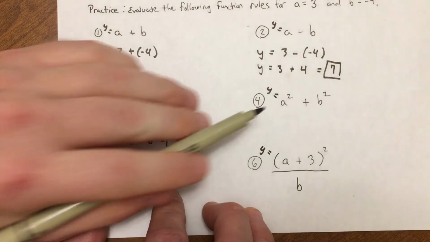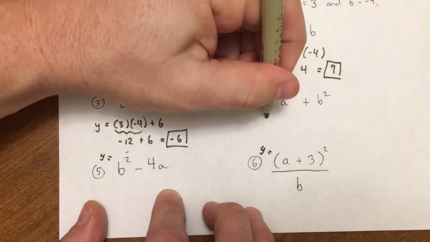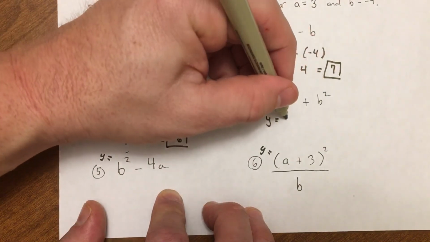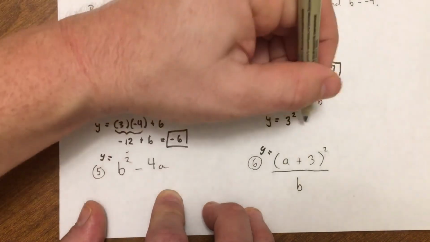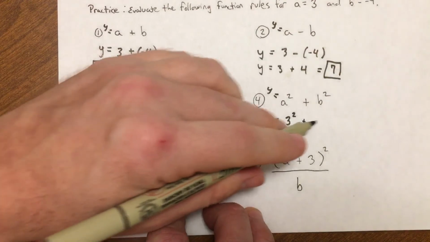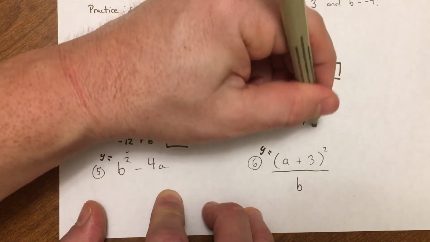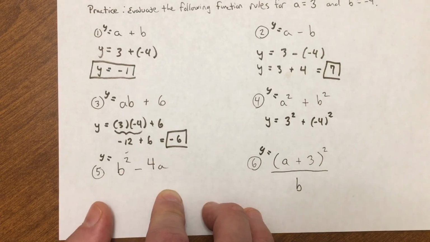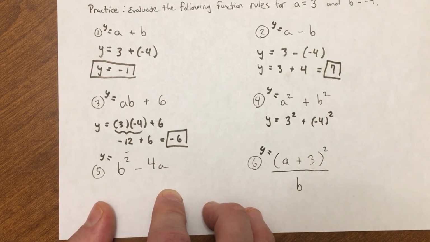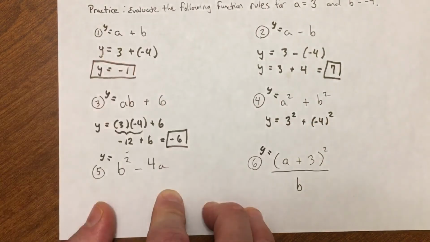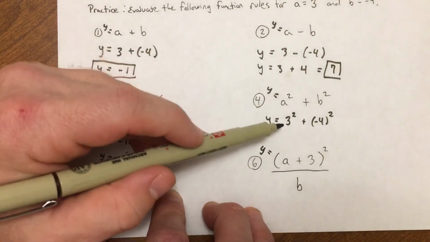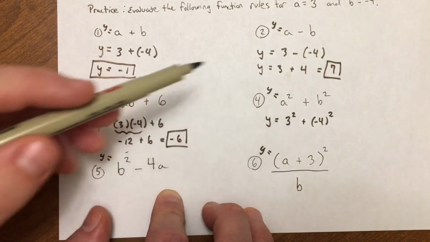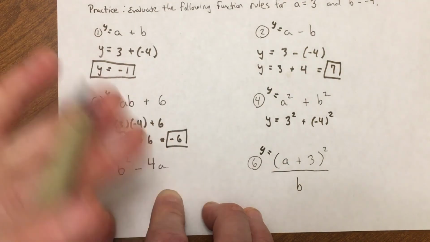Number 4, the next one. So let's replace our variables. y equals, so a squared becomes 3 squared plus b squared turns into negative 4 squared. So now, before we add these values together, we need to evaluate each one of these exponents. So 3 squared is the same thing as 3 times 3, not 3 times 2. That's a big error some students make.